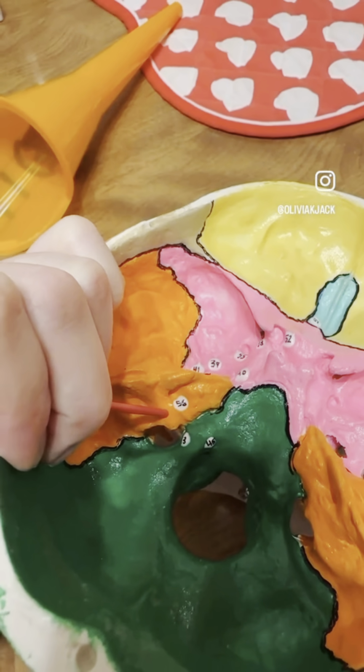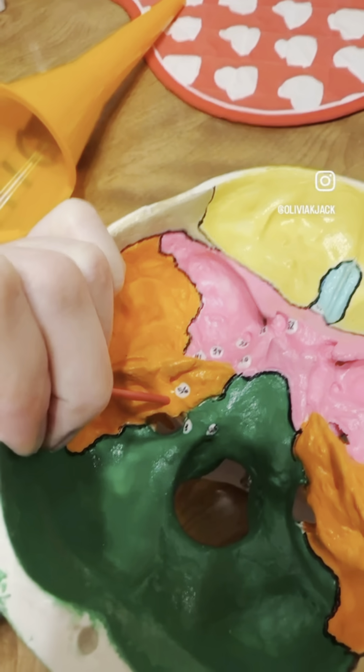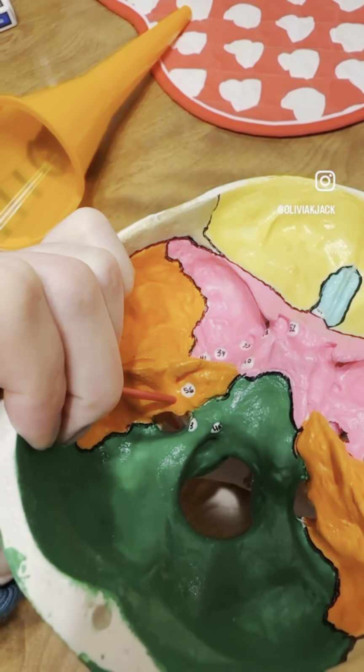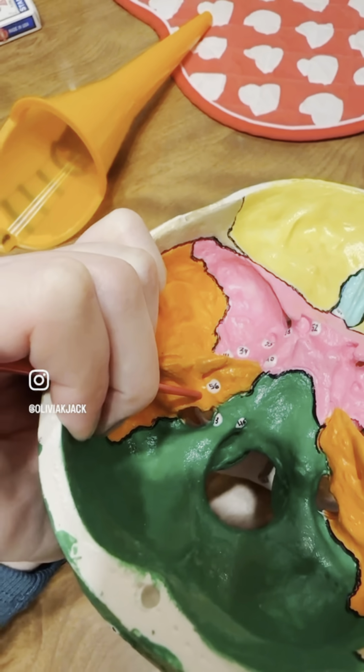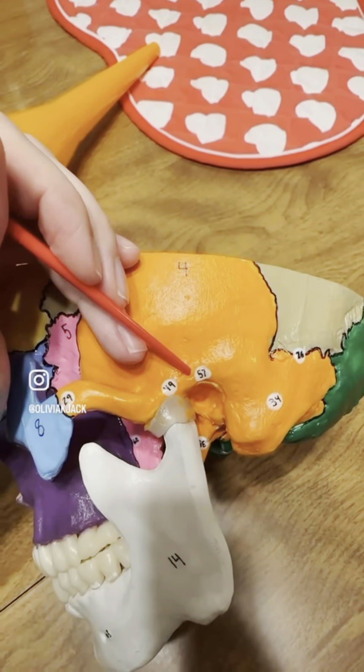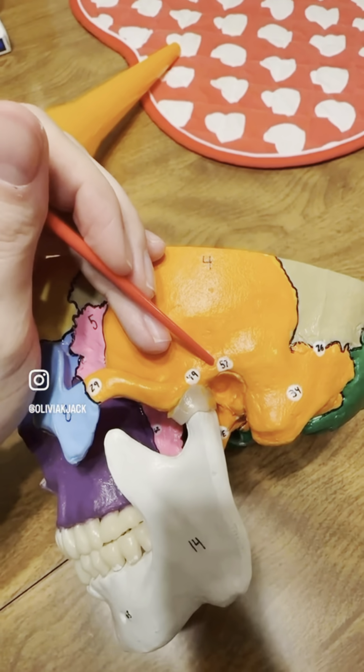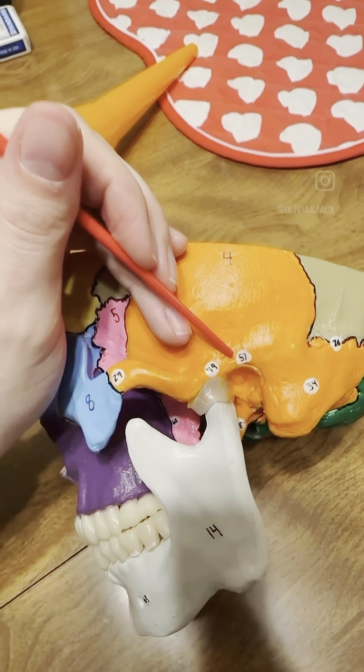Number 56 is the internal acoustic meatus, which is a bony passageway that allows for nerves, blood vessels, and arteries to enter to help facilitate hearing. Number 57 is the external acoustic meatus, which allows for the sound waves to enter the inner ear.